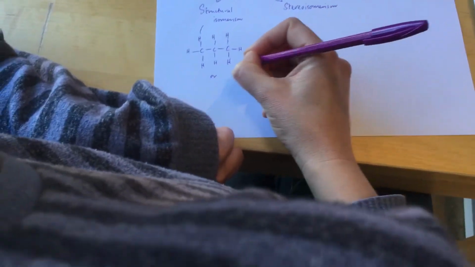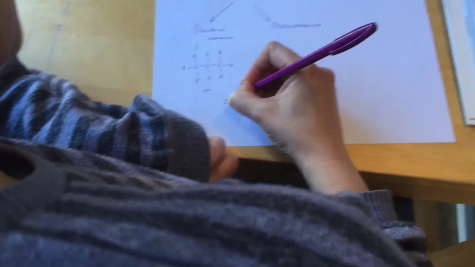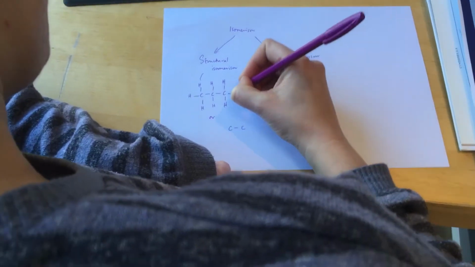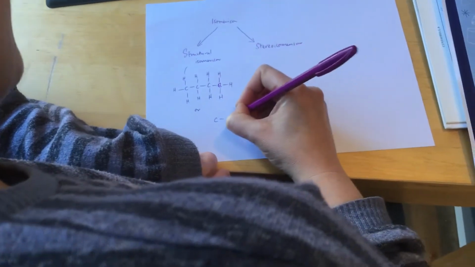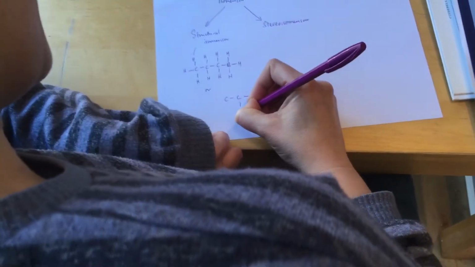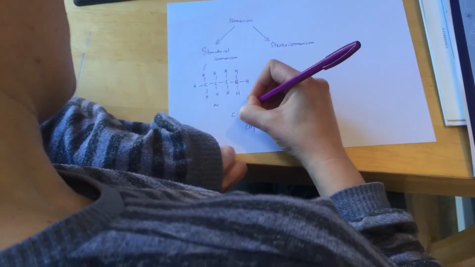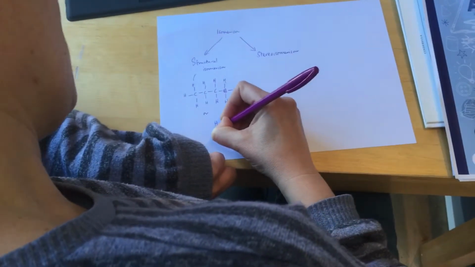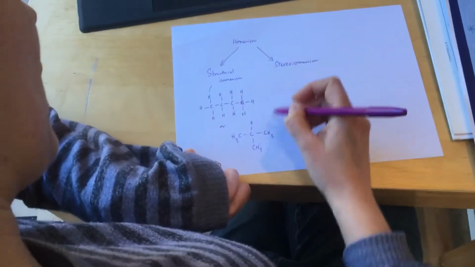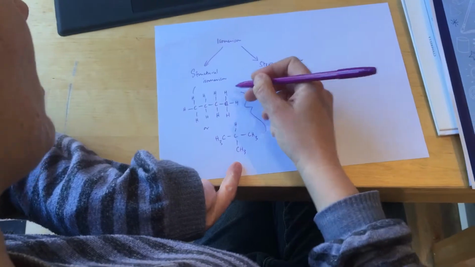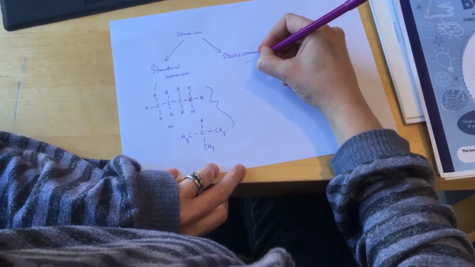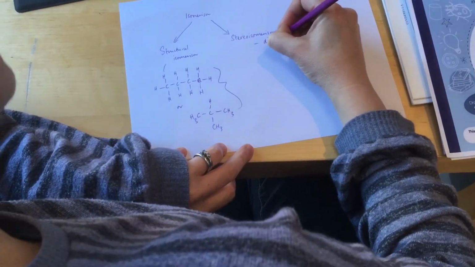So that would be one isomer, propane, versus, actually propane is not a great example, I'll make it butane, versus another one. If I put the CH3 group there, hopefully you can see what's going on. Methyl propane. So those are structural isomers because they're connected differently. Stereoisomers have a different arrangement of atoms in space.